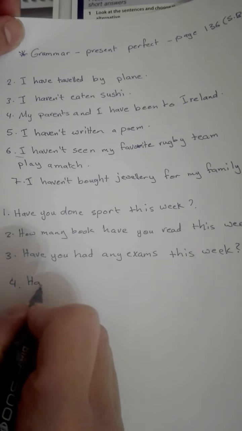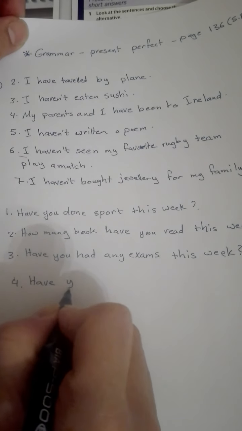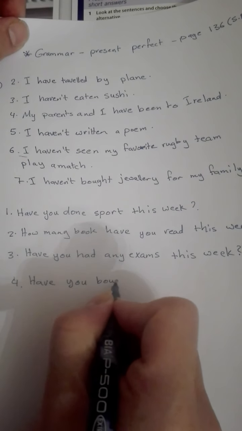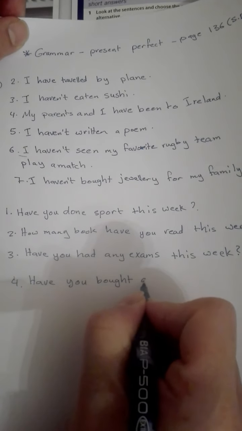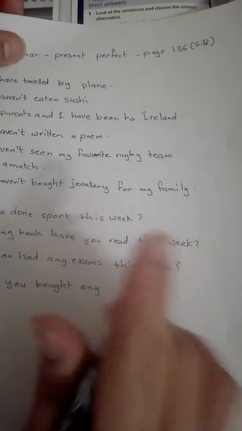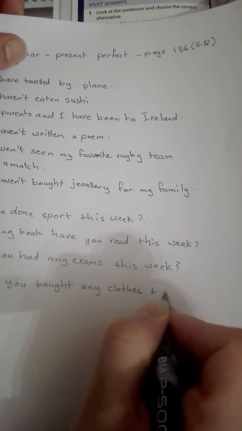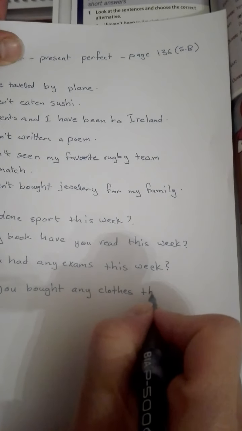Now number 4, what is it? You buy any clothes this week? It's a yes or no question, so we will do it like this. Have you bought any clothes this week?